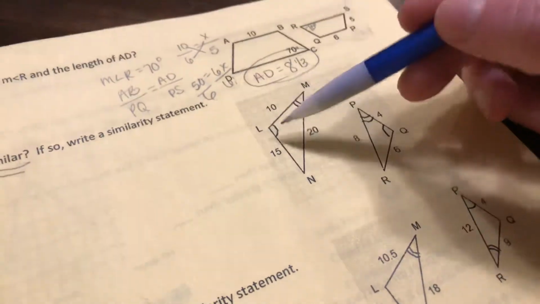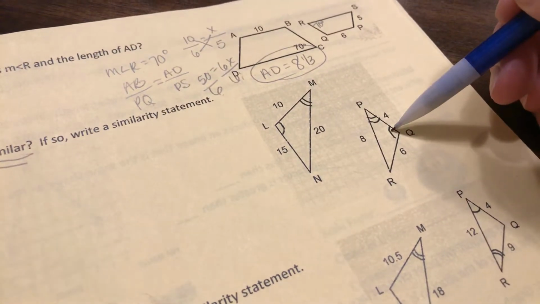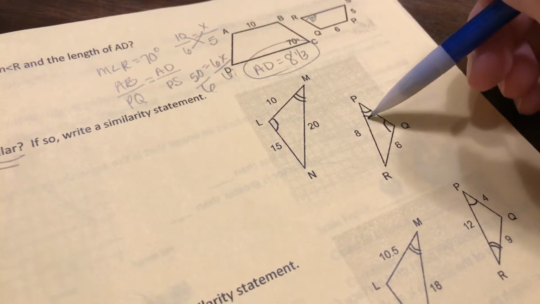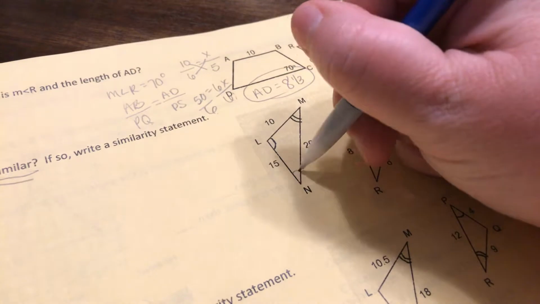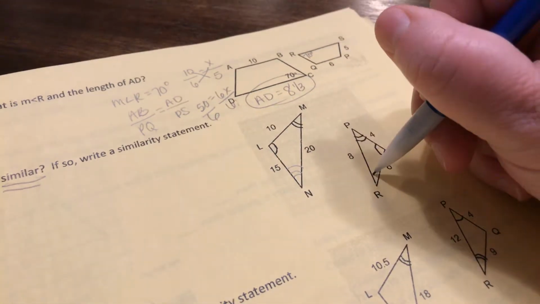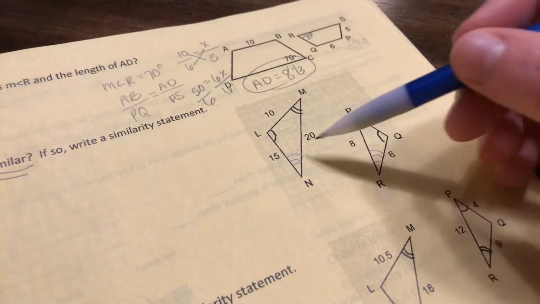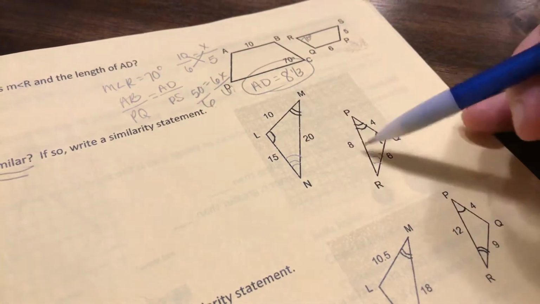So we have angle L is congruent to angle Q. Angle M is congruent to angle P. And by the third angles theorem, if two pairs of angles are congruent, then the third pair also has to be, because they have to add up to 180. So there we have our 3 congruent angles, so that's good.